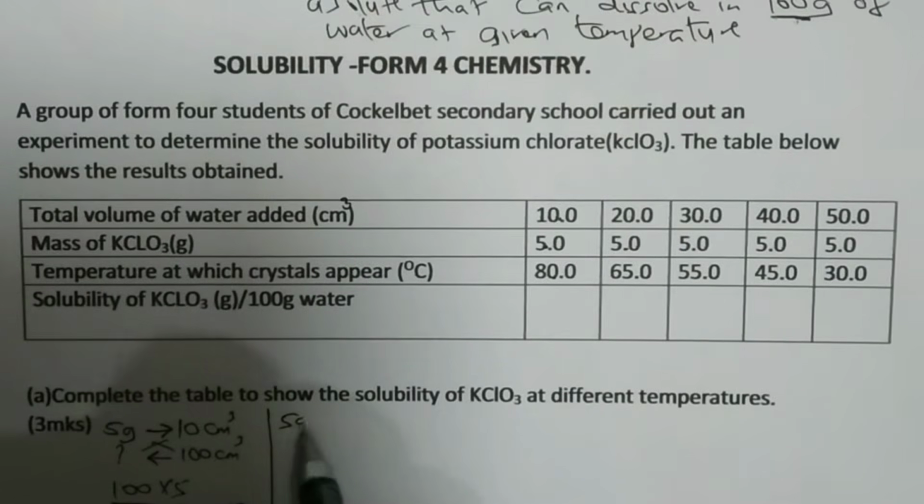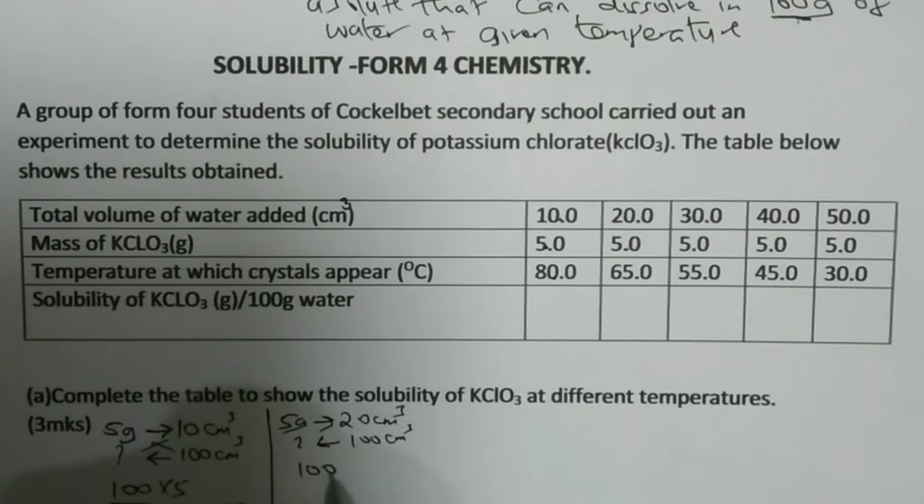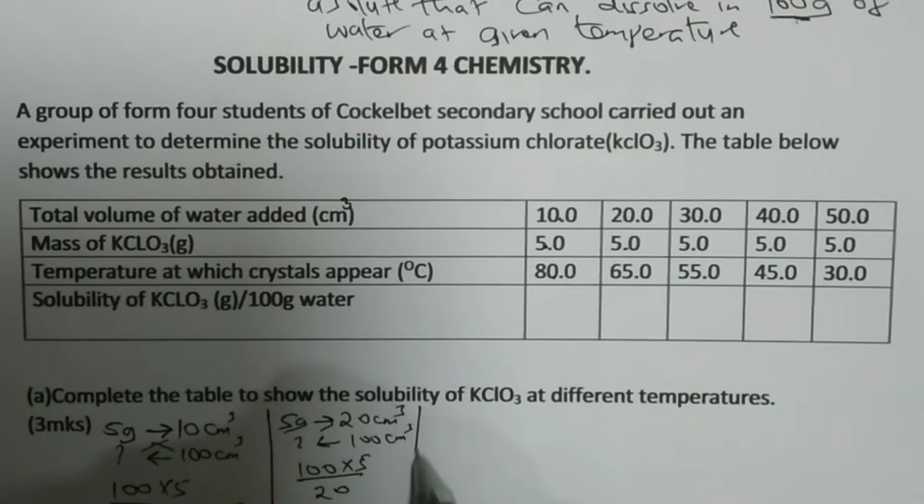So if 5 grams dissolves in 20 centimeter cubic, what about in 100 centimeter cubic? If you cross multiply, we are going to have 100, you multiply by 5, you divide by 20, and this one gives us 25 grams.